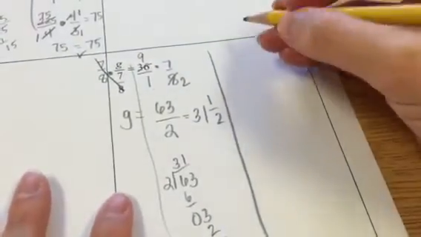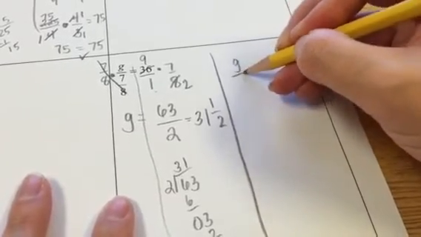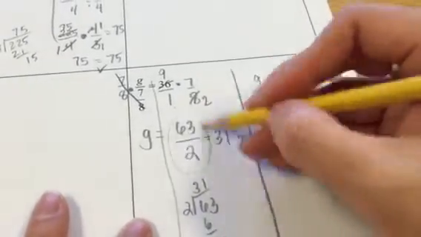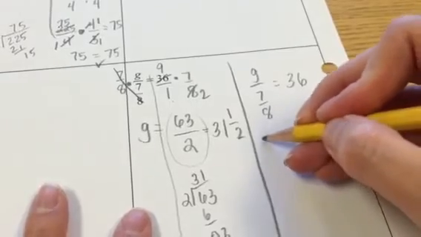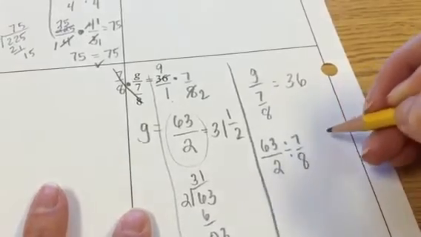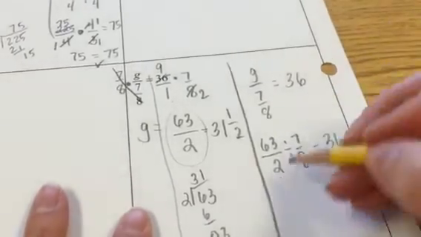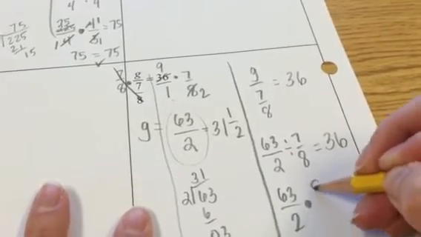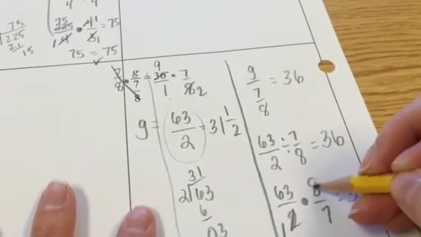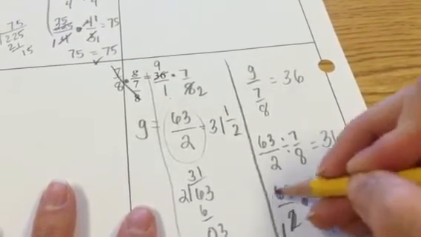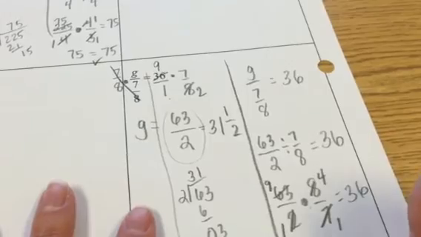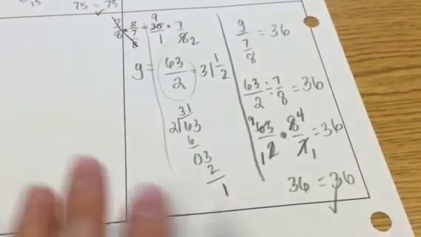So now I'm going to do my check. So G divided by 7/8 should equal 36. So now I'm going to have to take my G. I'm going to use the improper one. 63 over 2 divided by 7/8 should be 36. So I'm going to have to keep, change, flip. I'm going to look on my diagonals. 2 goes into both. 7 goes into both. 9 times 4 is 36. 36 equals 36. Hopefully this will help you guys with a few of the problems.